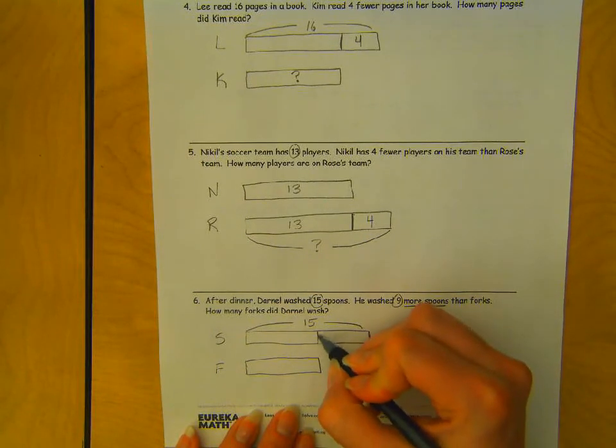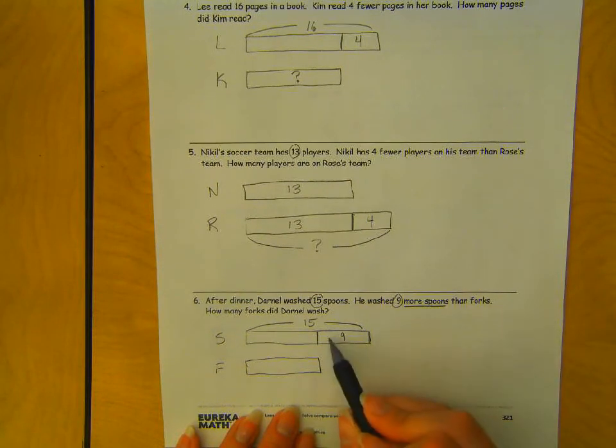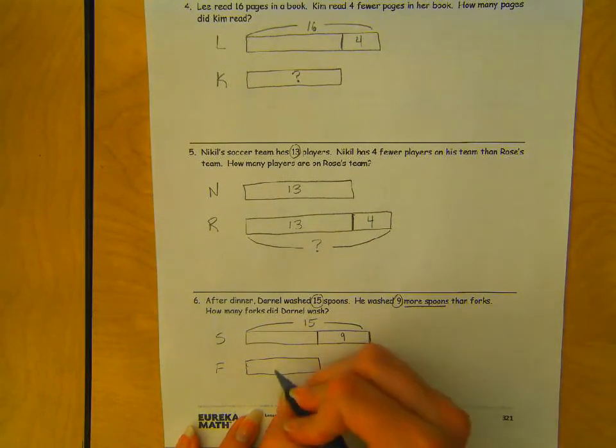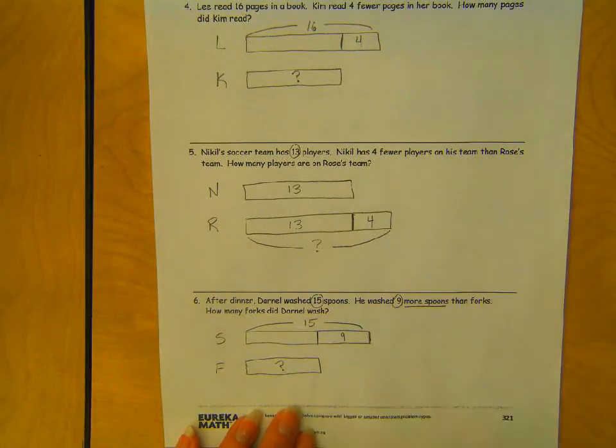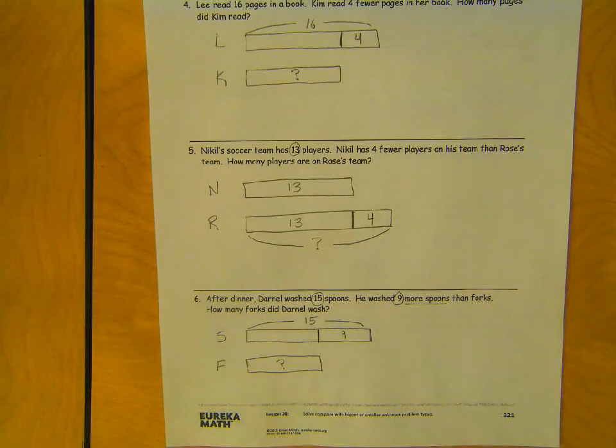Okay, so I'm going to chop this off right here, and I know that this is 9 because he washed 9 more spoons than forks. So now the question becomes, how many forks did Darnell wash? So you'll need to write a number sentence to figure out how many forks, and then you'll need a statement that says how many forks Darnell washed. When you're done, put it in the done tub. If you need more time, put it in the to be finished tray.